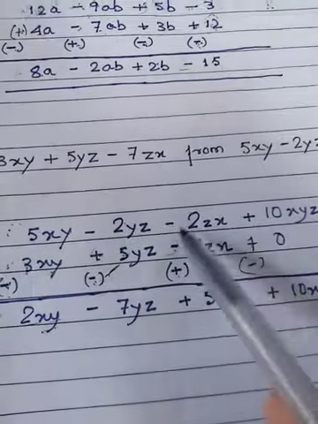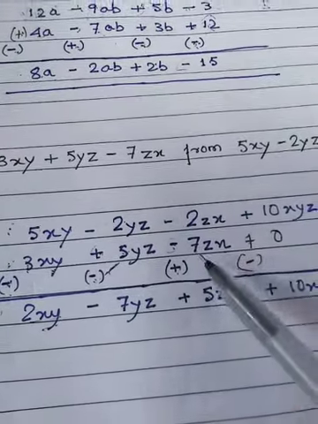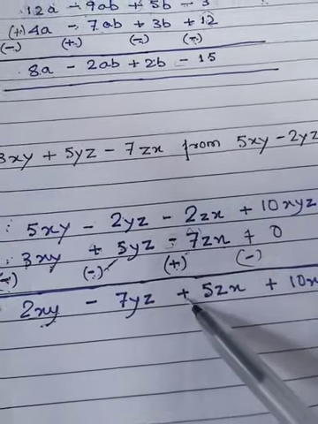Okay. Now again plus minus. Minus. 7 minus 2 is 5. Which number is greater? 7. 7 is carrying what sign? This. Plus. So I have written plus.